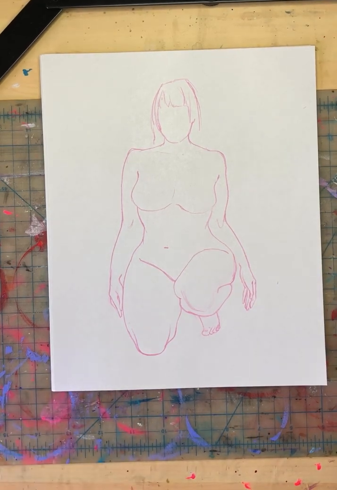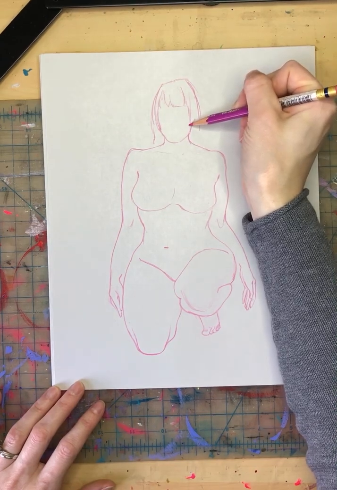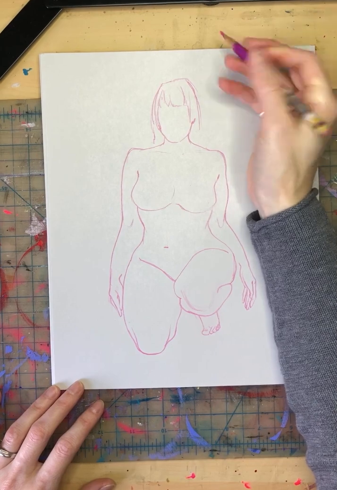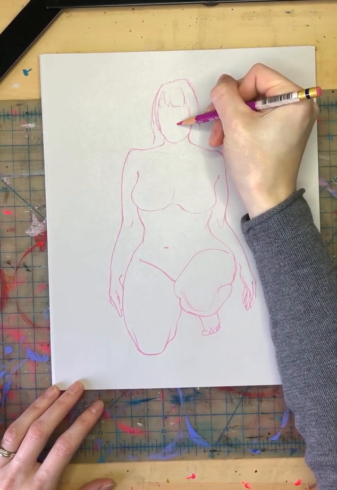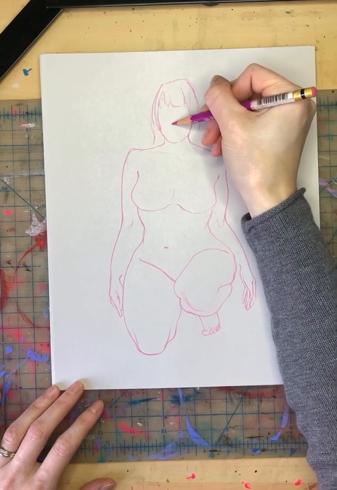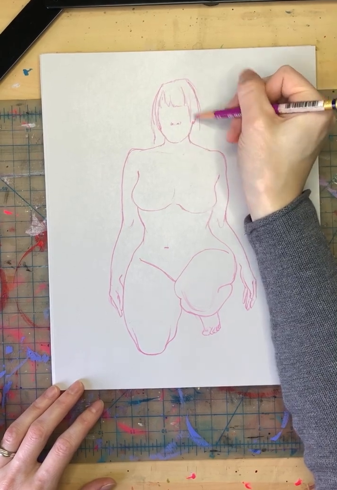All right, so there you go. You got your figure there. You can go in and do the face. So good little guideline. The bottom of the earlobe here will line up with the nostrils, the outside corner of the nose, basically. So that's a good way to find where your nose would be.